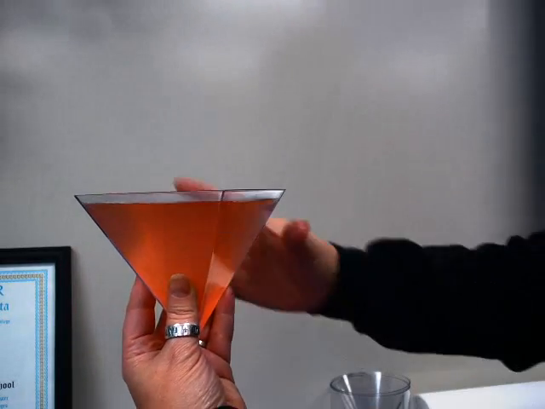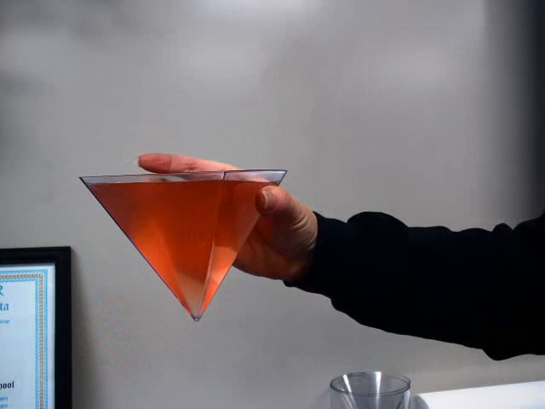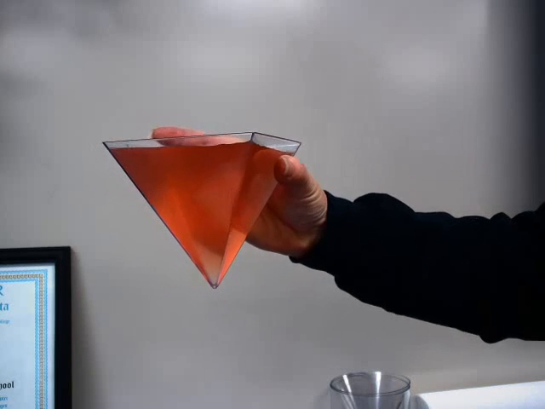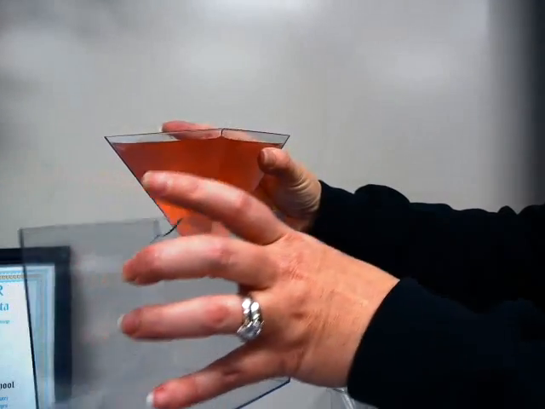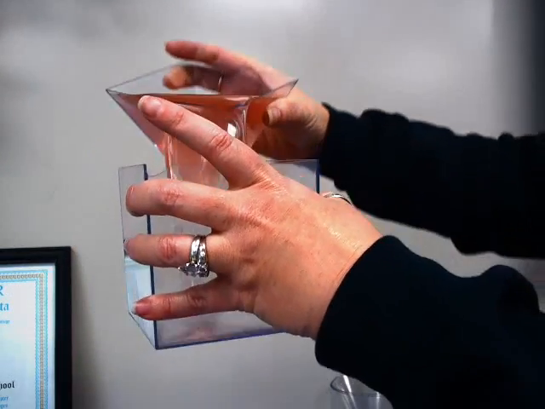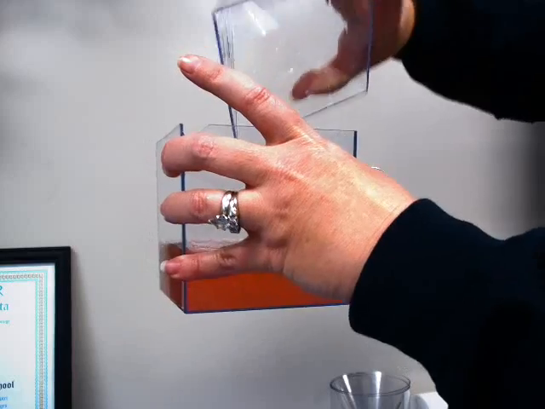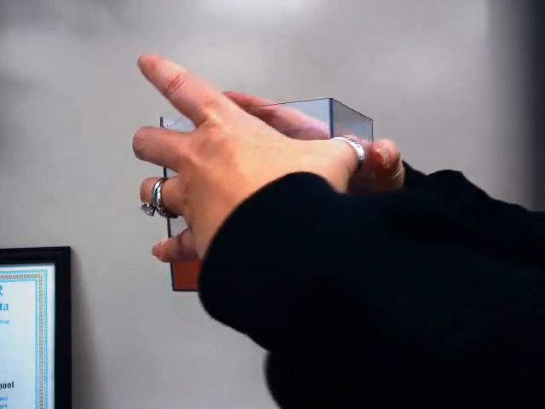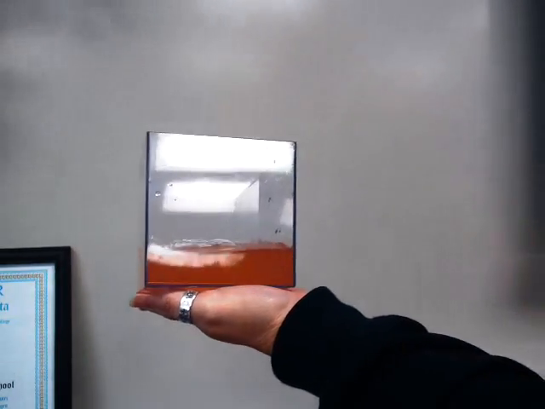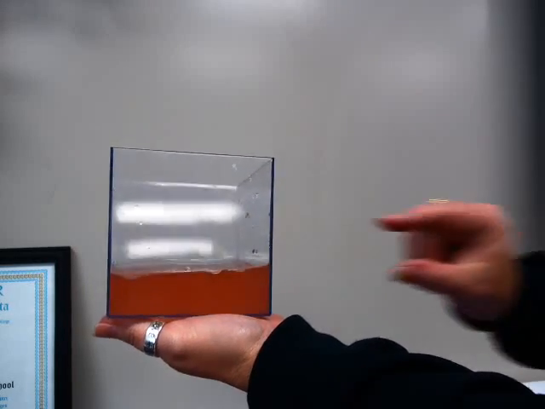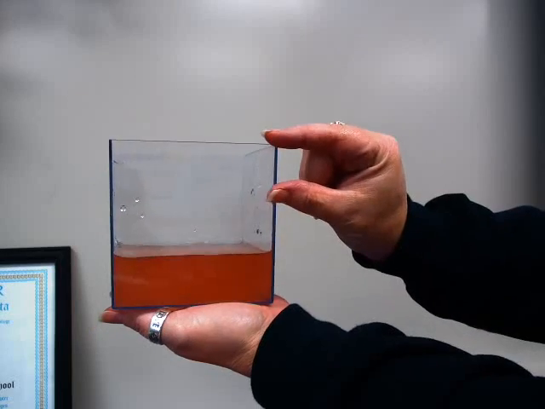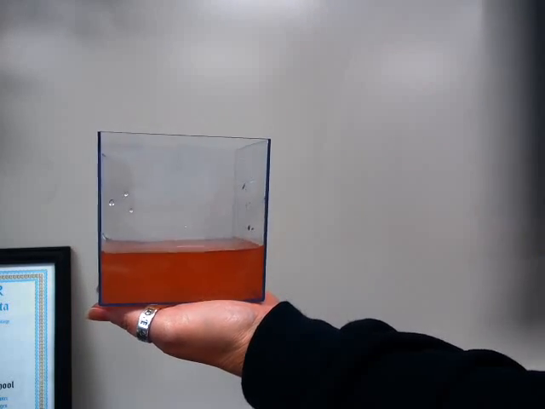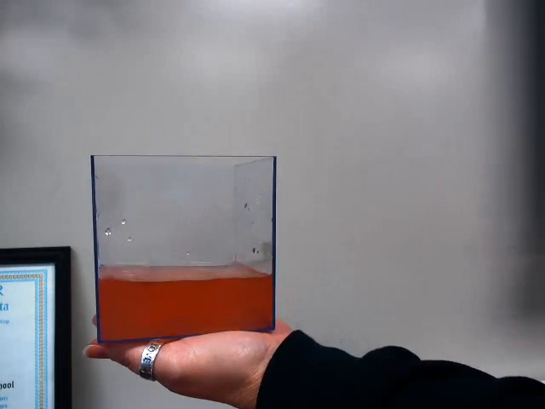Almost. Okay, so that's pretty full. Let's just pretend that it's all the way tippy top full. Okay? I pour it into this shape. And take a look. 1, 2, 3. It's 1/3 of the volume.